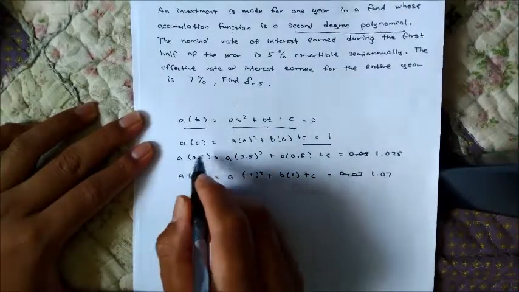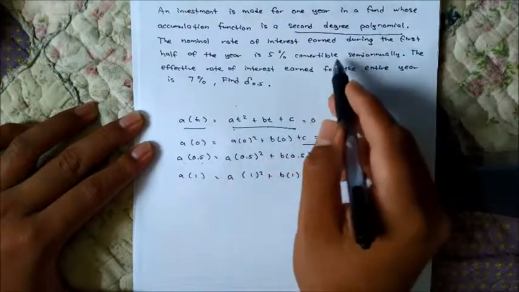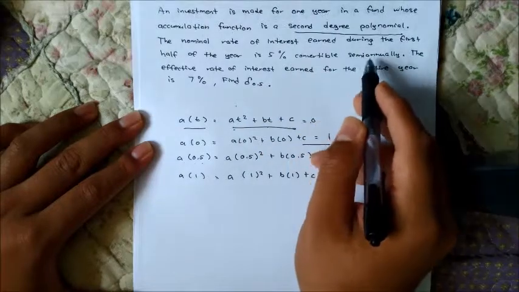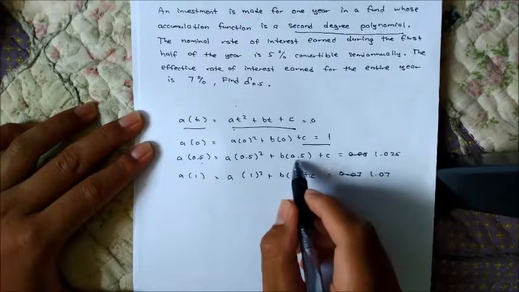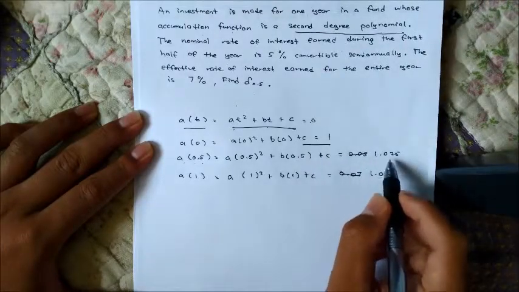For the second one, a(0.5), the first statement, during the first half of the year it is 5% convertible semi-annually, we get a(0.5)² + b(0.5) + c, which is equal to 1.025.